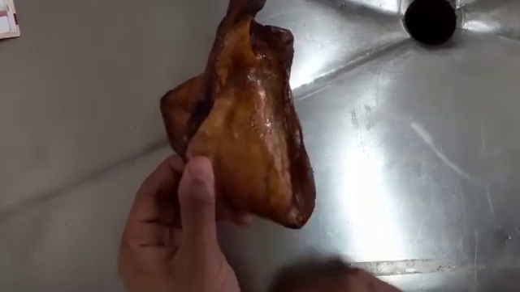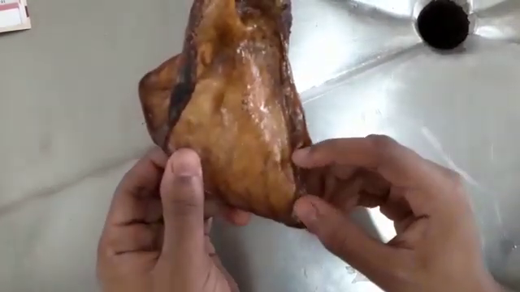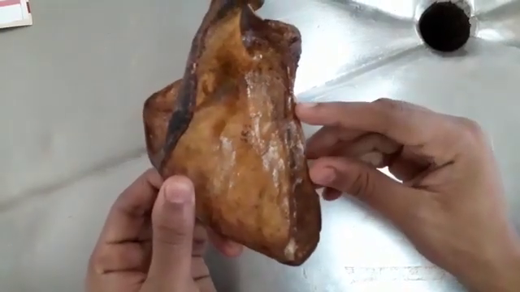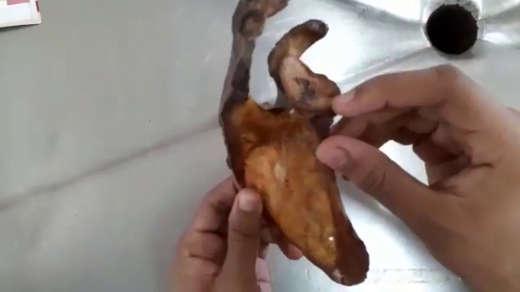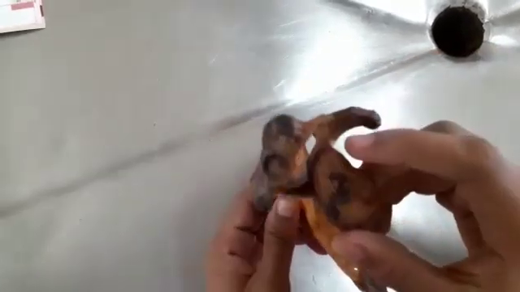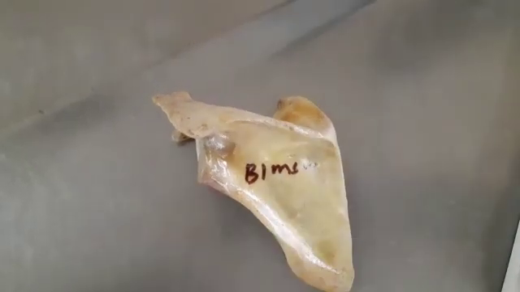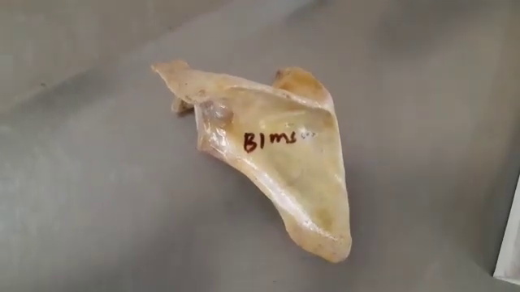This is right-sided scapula. Name the attachments on the lateral border. The attachments are latissimus dorsi, teres major, teres minor, and at the infraglenoid tubercle, the long head of triceps, and at the supraglenoid tubercle, long head of biceps.